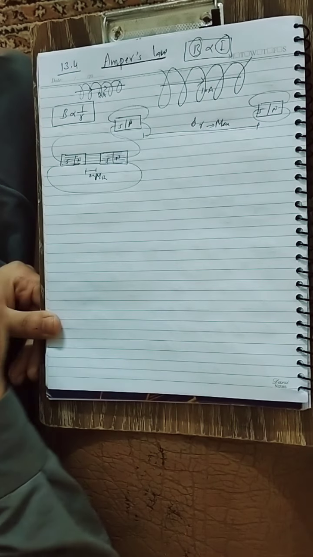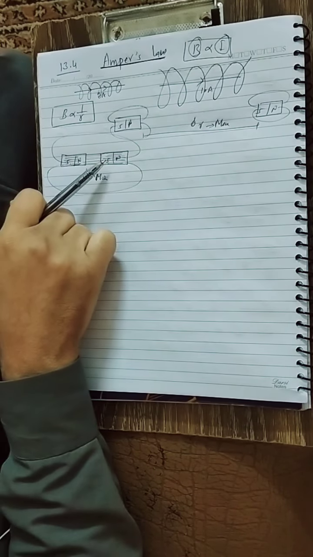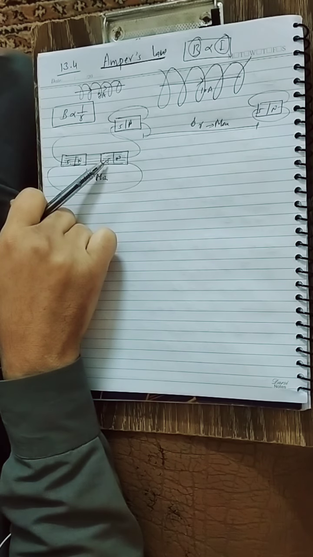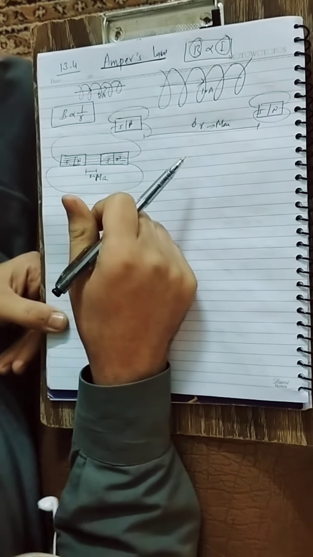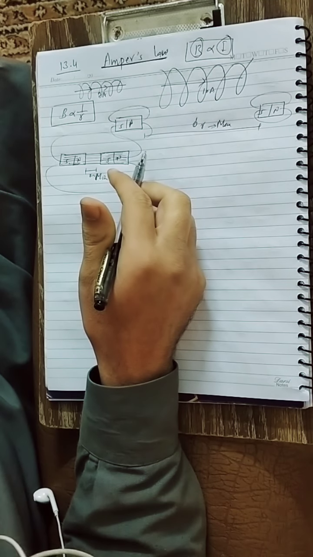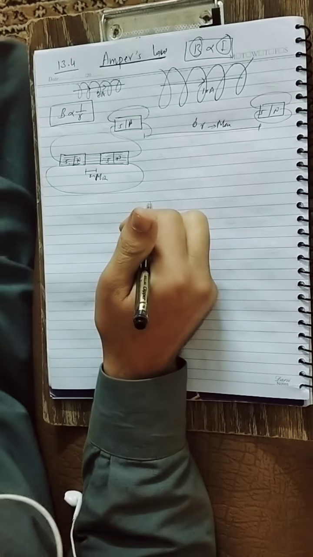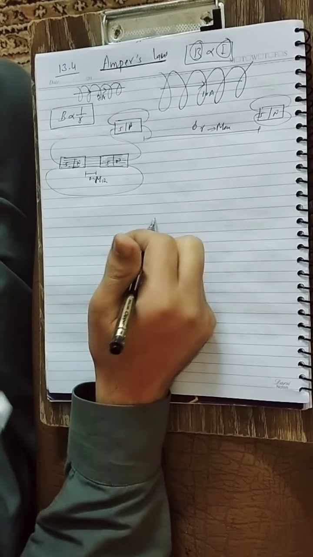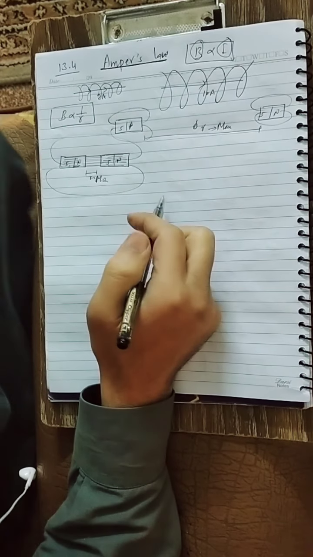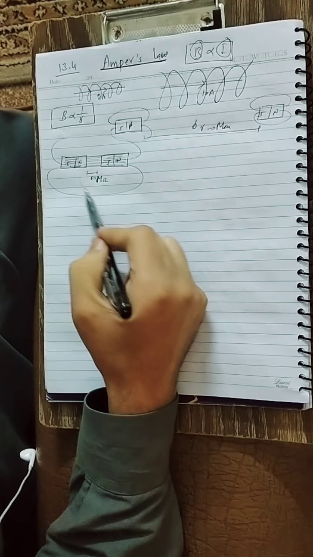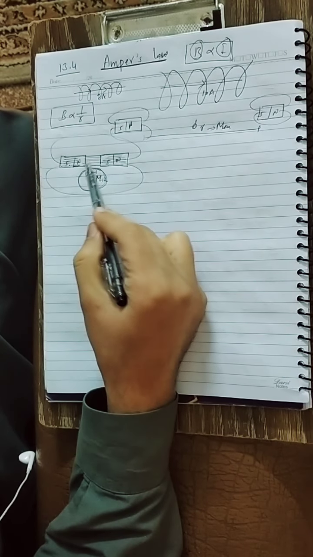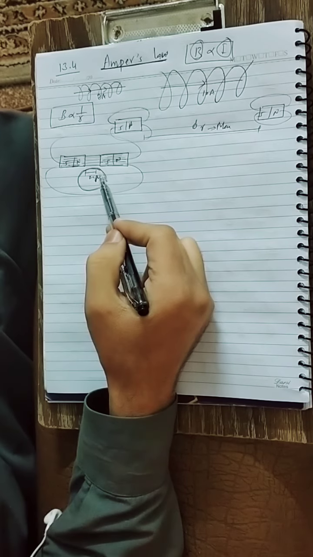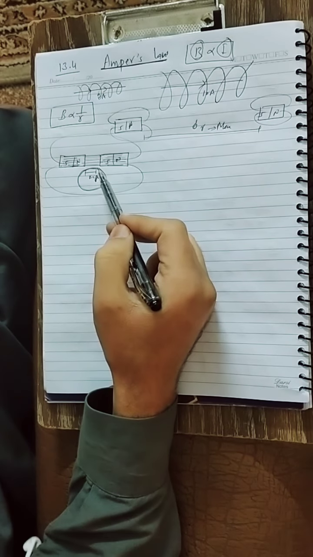So look at here, the magnetic field of this magnet and this magnet is added, so the net magnetic field will be stronger. Magnetic field is a vector, and if the vectors are in the same direction, they will add and give a maximum resultant. So when the distance is smaller between the two magnets, their magnetic fields will be added and the magnetic field will be maximum.